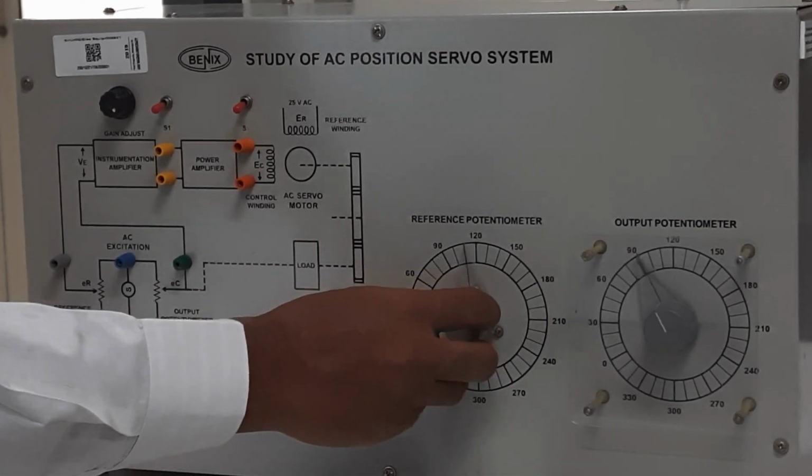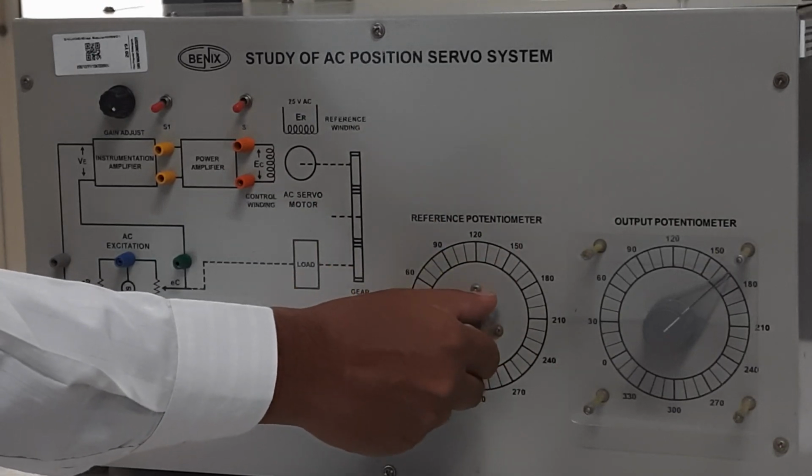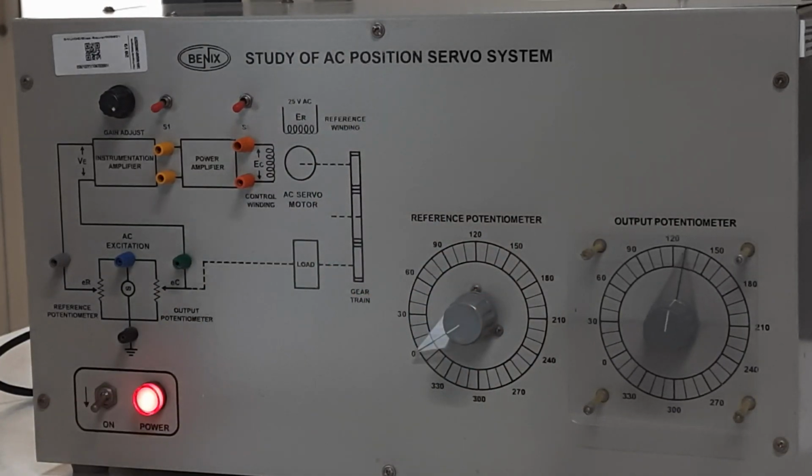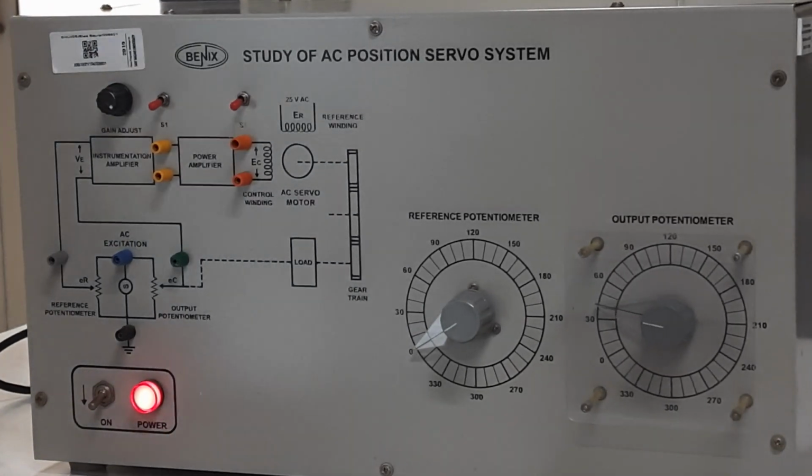Move to 90, move to 120, move to 150. Likewise, you complete the cycle. So this is the complete procedure for this particular experiment, and this is a very simple experiment.